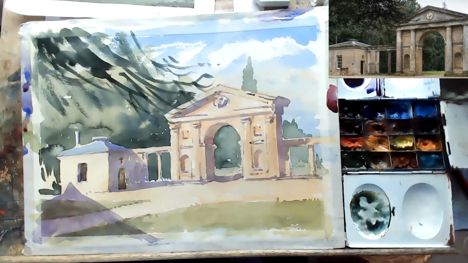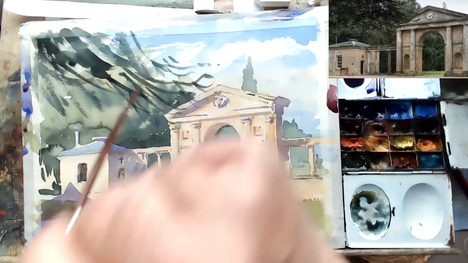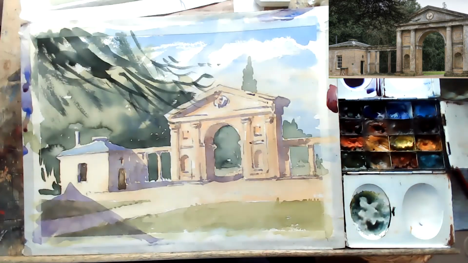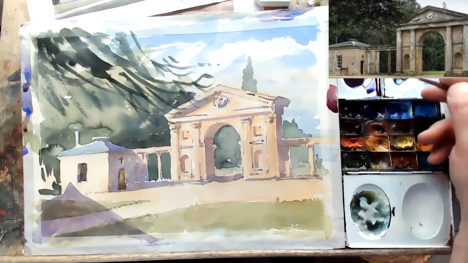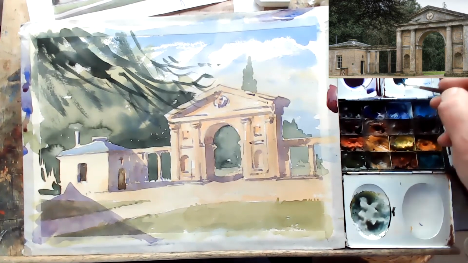I've got one last thing to do. I need a rigger. There's some railings in here. I'm trying to finish this properly, actually. I hate work which is unfinished. Hope you're all still with me. Good.